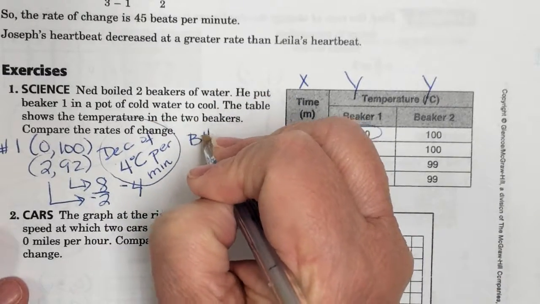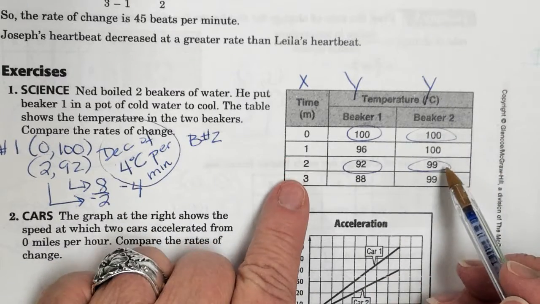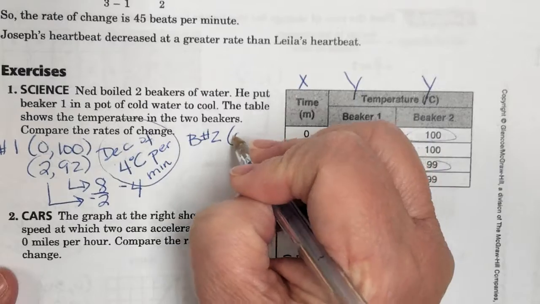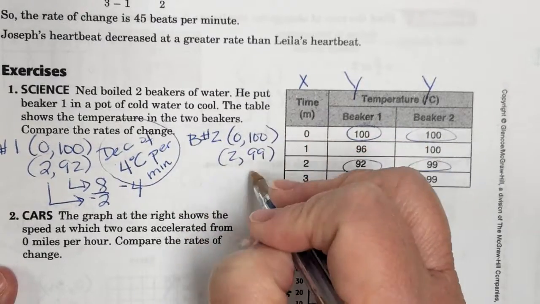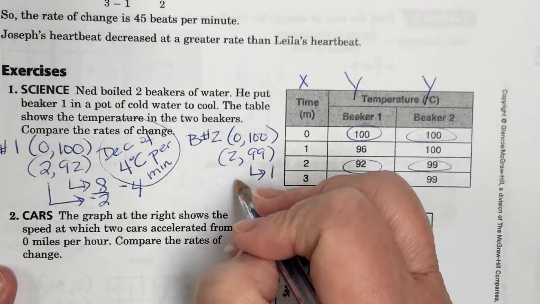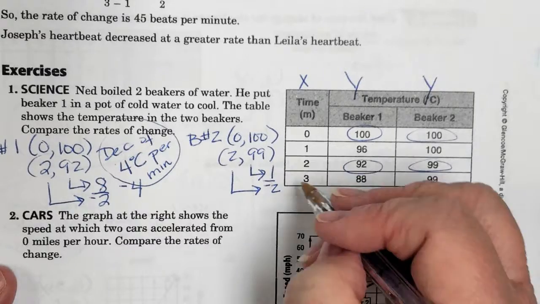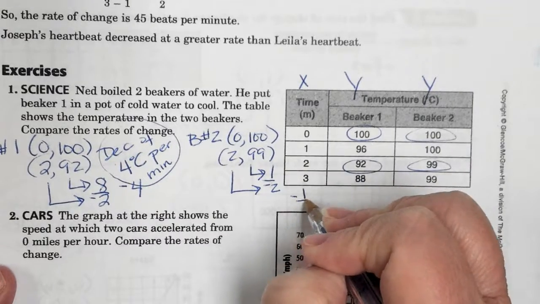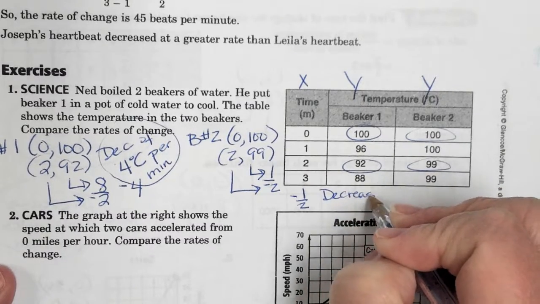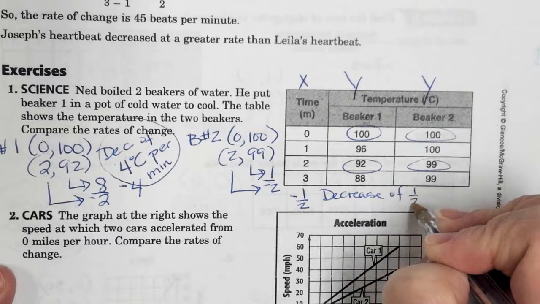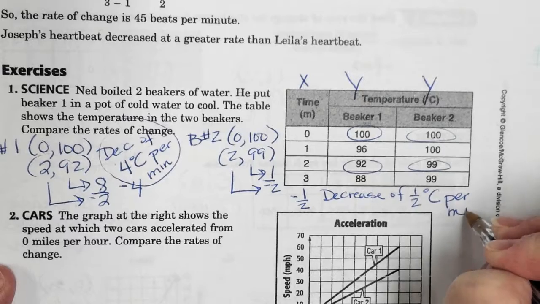Now we've got to do beaker number 2. And I'm going to use these 2 ordered pairs, 0, 100 and 2, 99. Y minus Y is 1. X minus X is -2. And that's going to be -1/2. So that's going to be a decrease of 1/2 degree Celsius per minute.